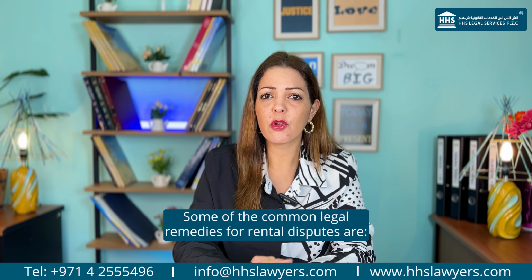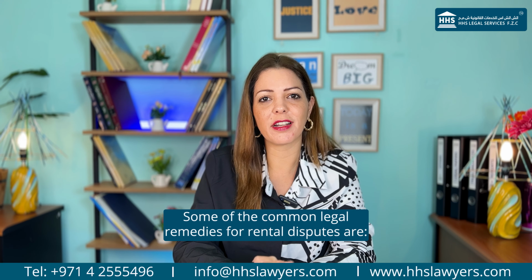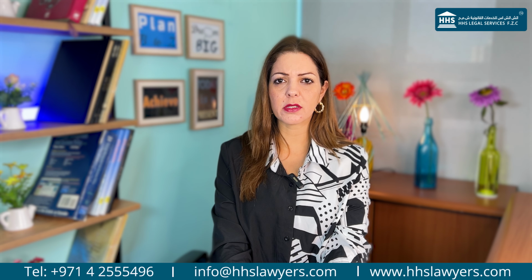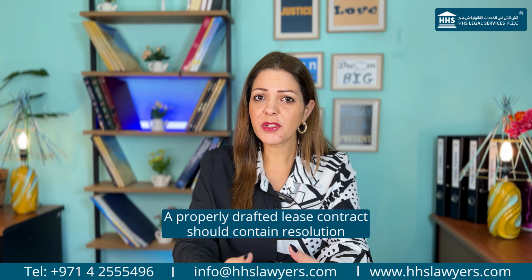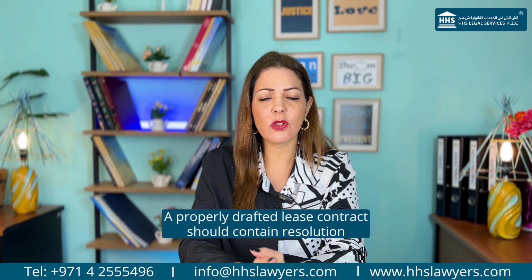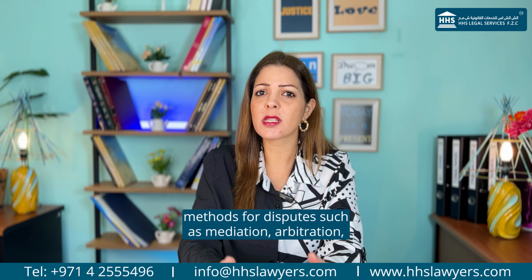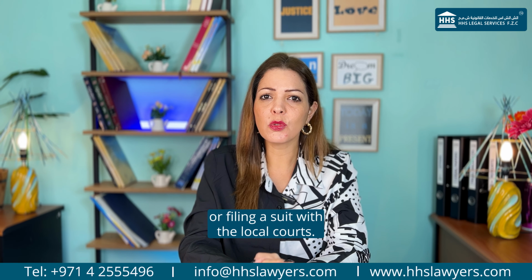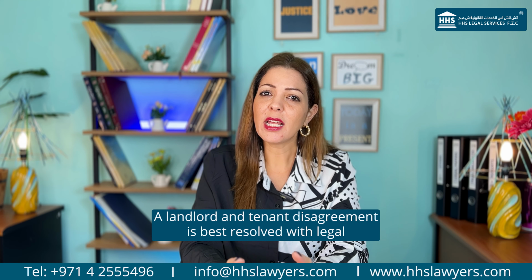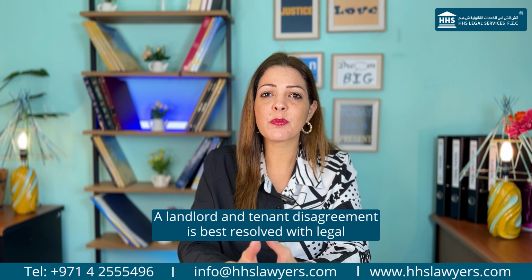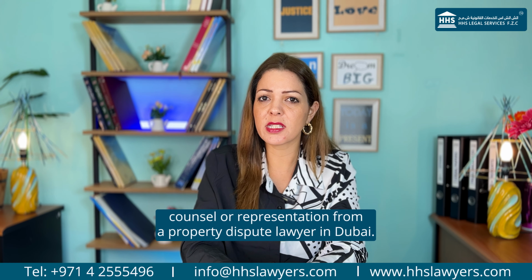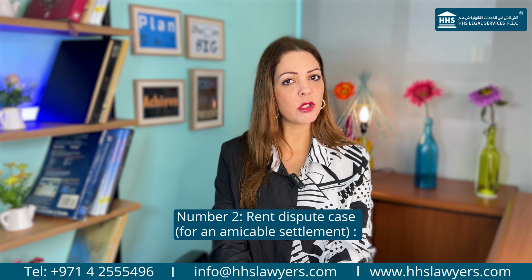Some of the common legal remedies for rental disputes are: Number 1. Checking the lease contract for resolution methods. A properly drafted lease contract should contain resolution methods for disputes such as mediation, arbitration, or filing a suit with the local courts. A landlord and tenant disagreement is best resolved with legal counsel or representation from a property dispute lawyer in Dubai.